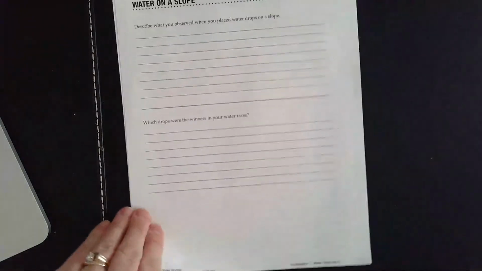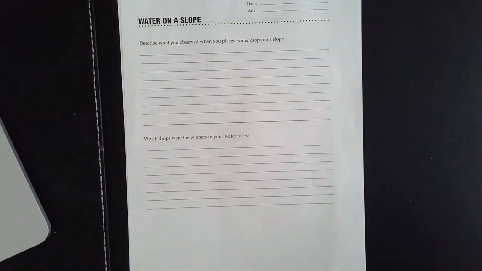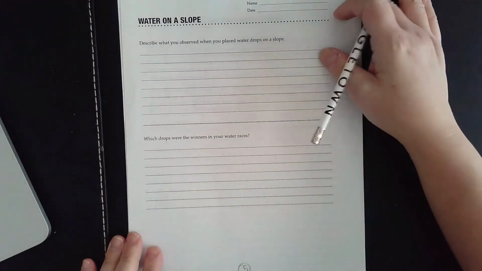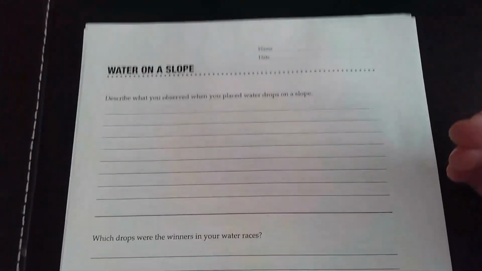So let's take a look at our workbook page here. And this should be page 5. We're going to describe what we observed when we placed the water drops on a slope.